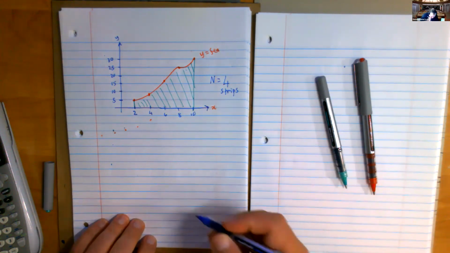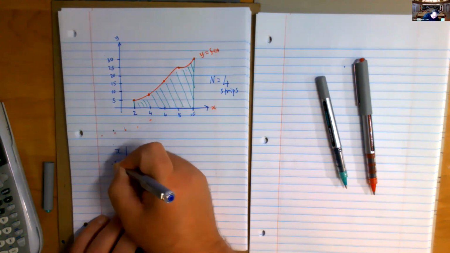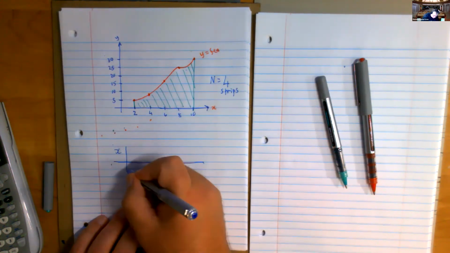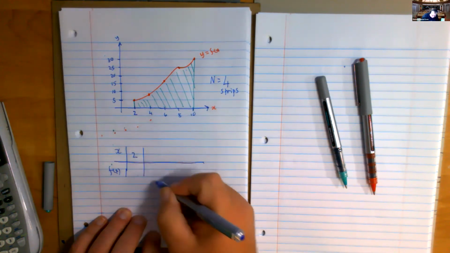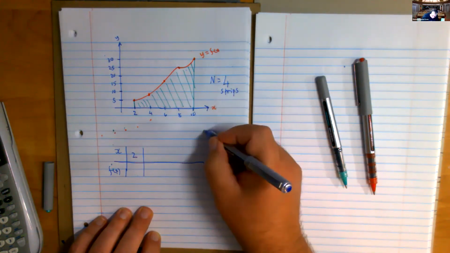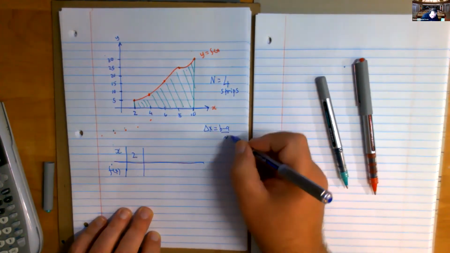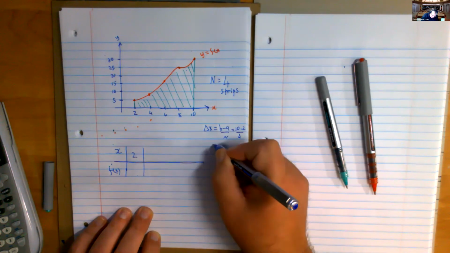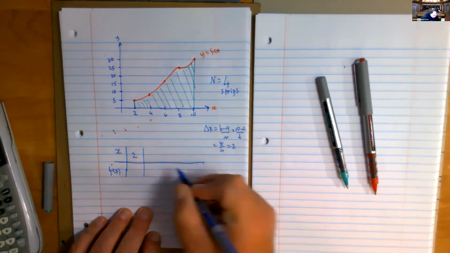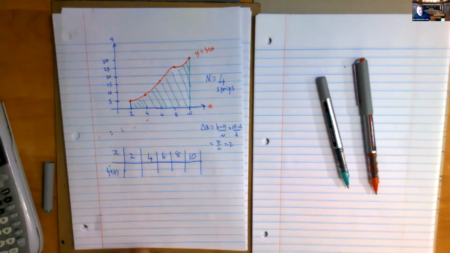Well, you don't need to create a table, but I'm going to. You can choose to or not. We're going to start at 2. Since it's 4 strips, won't delta x be b take away a over n? If you start at 10 and you take away 2 and you divide it by 4, you get 8 divided by 4, you get 2. So it's not a surprise that those are going to be the numbers in my table, right? 2, 4, 6, 8, and 10.